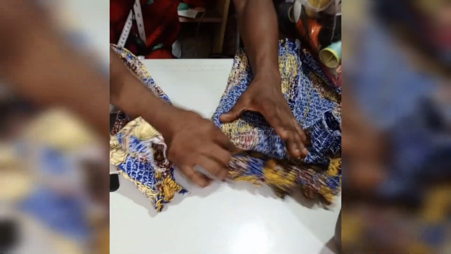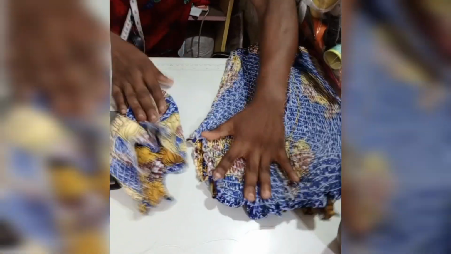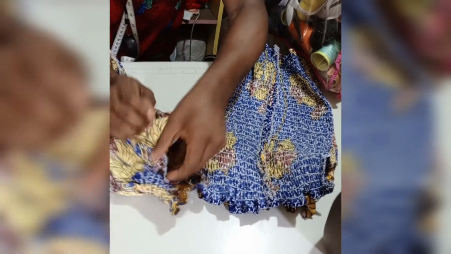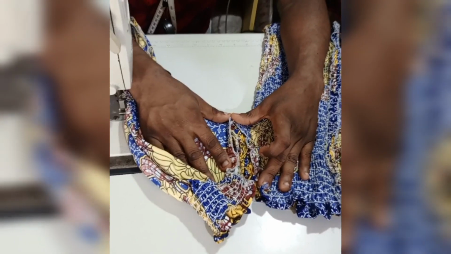Now look at it, guys. In order for you to fix it, look at it. You have to keep it this way. Look at how you have to. Are you seeing it? Something like this. That's how you work on it.